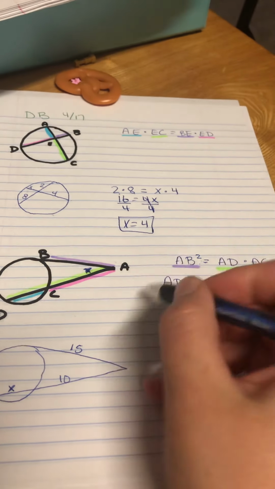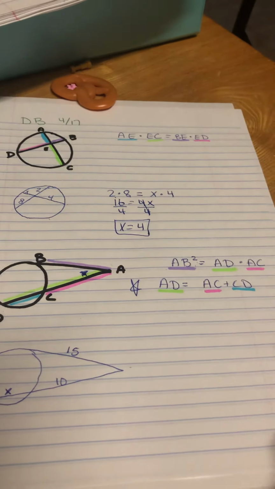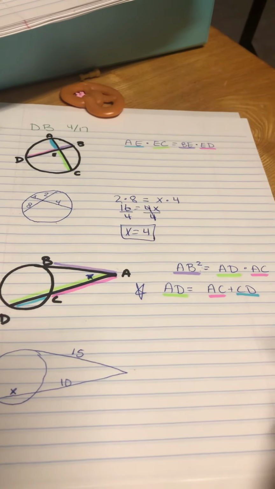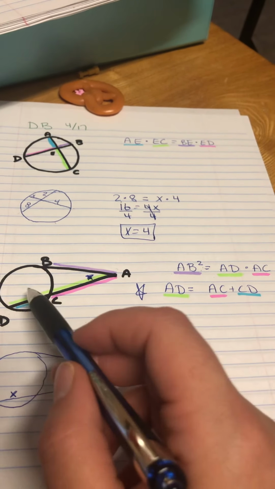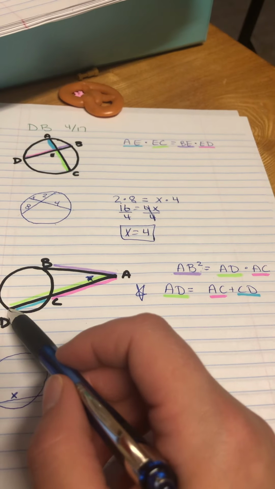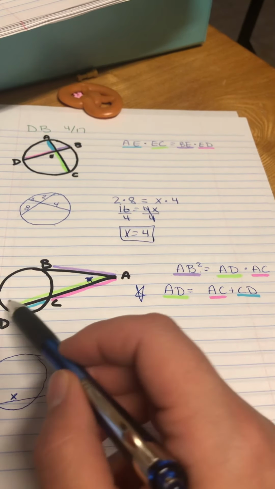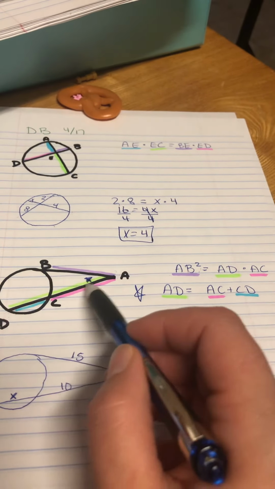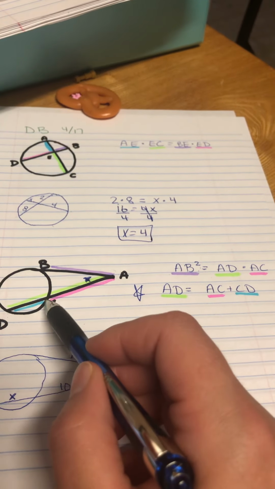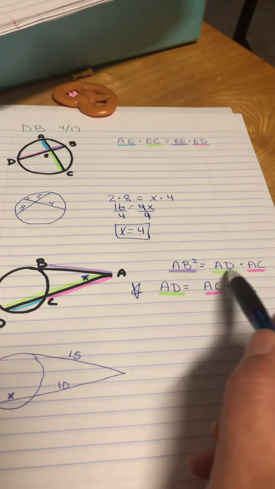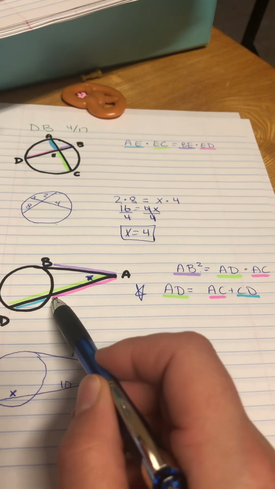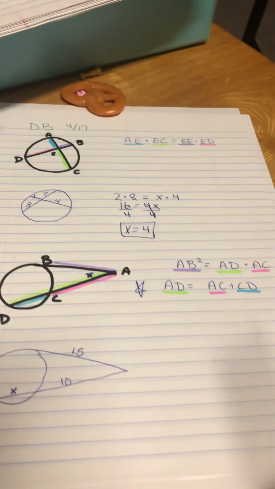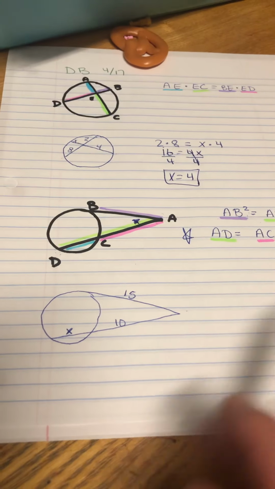Okay? And here's the tricky part that you need to possibly remember, depending how the problem is set up, is that you get this whole length here. They might tell you what AD is, they might not. They might give you AC and DC. Well, if I want the whole thing, then I need to add this pink part to the blue part. So AD, this whole thing, is equal to AC plus CD.